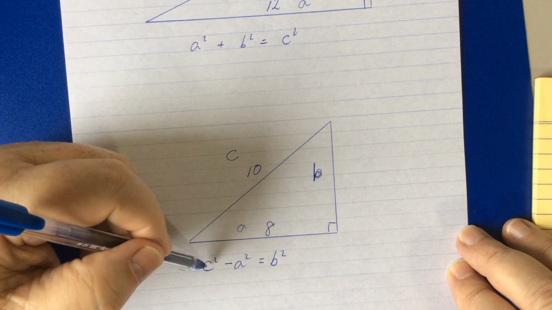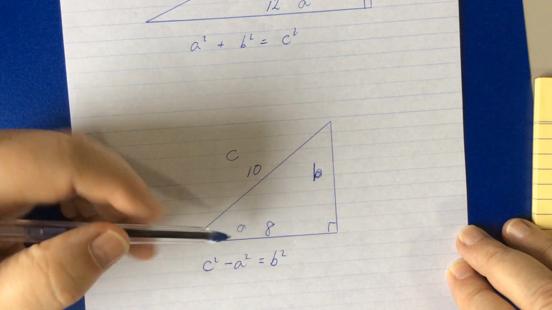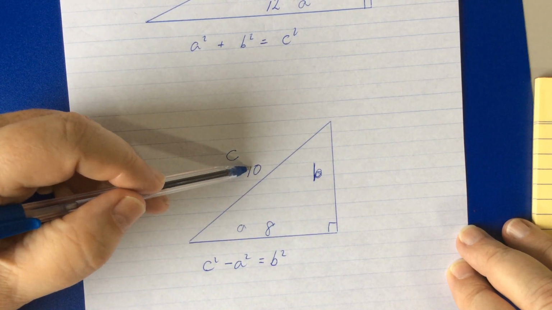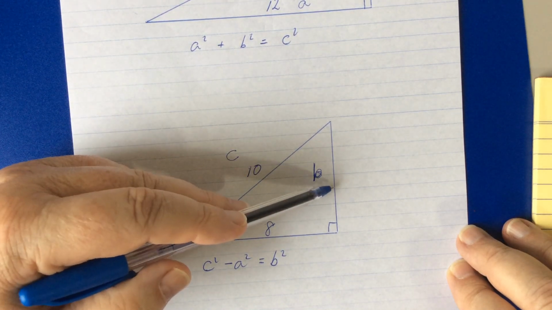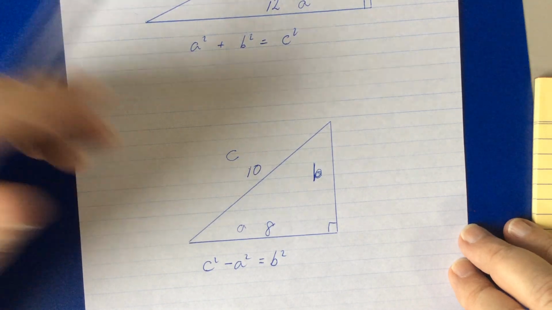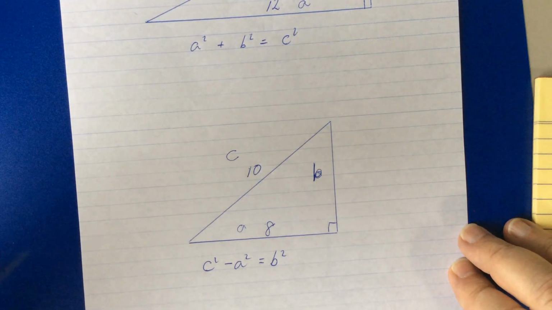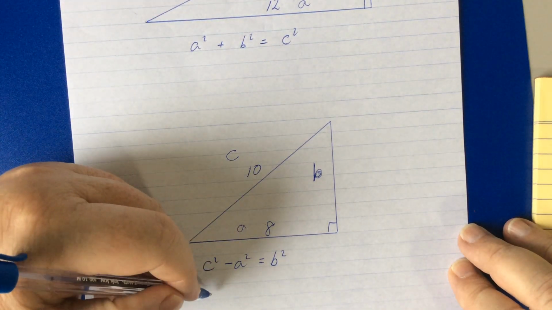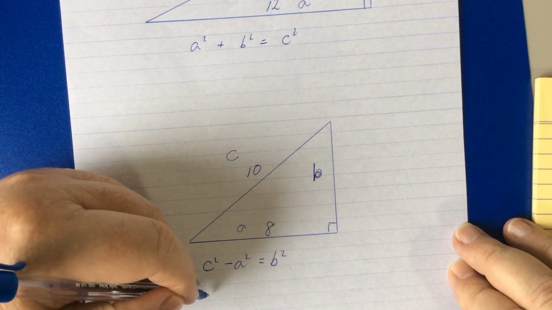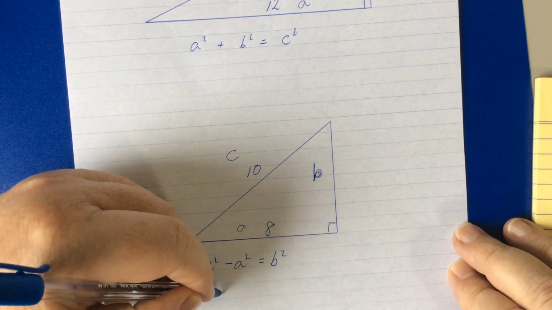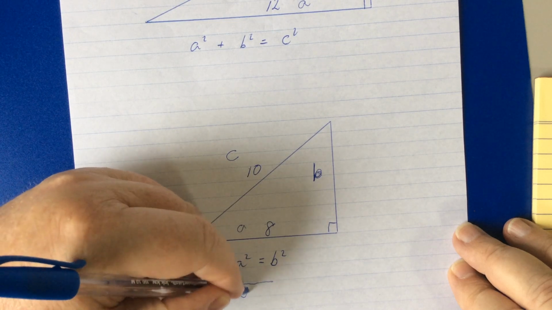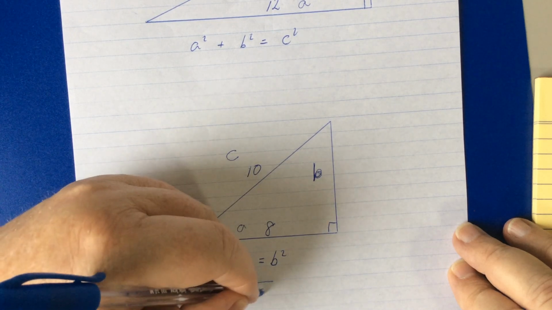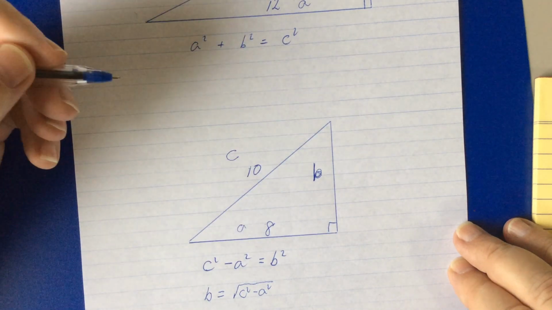Now, this tells me that C squared, this squared, minus this squared is going to equal this squared. So how can we rewrite this in such a way that it's easy to deal with? Well, B is equal to the square root of C squared minus A squared.